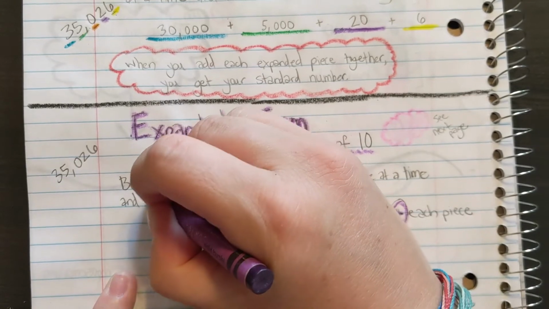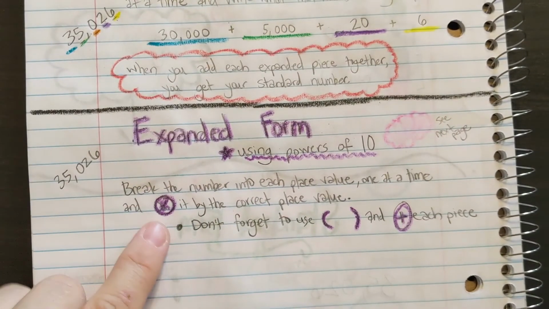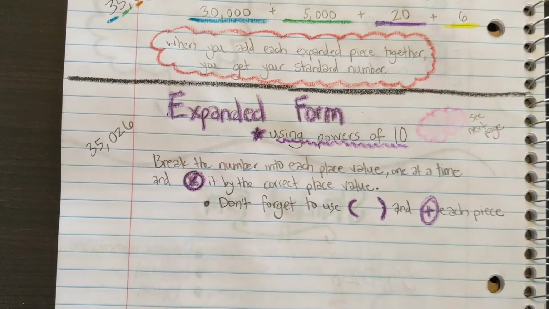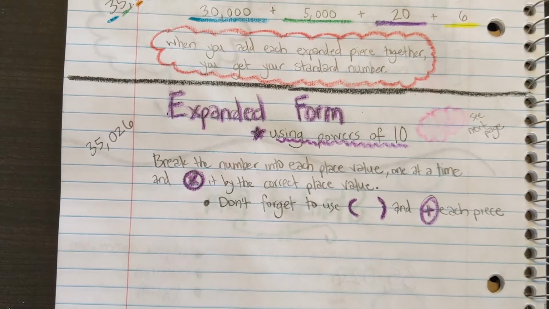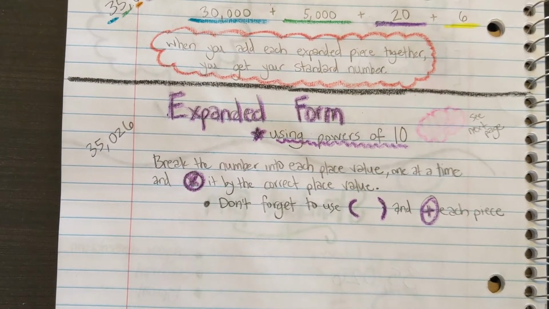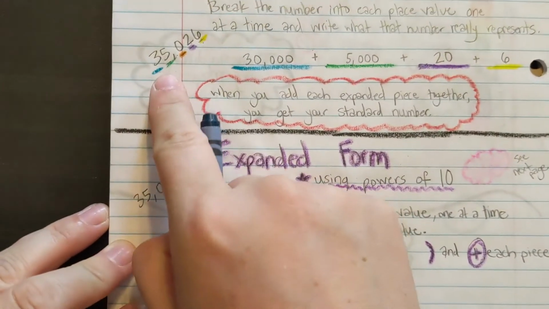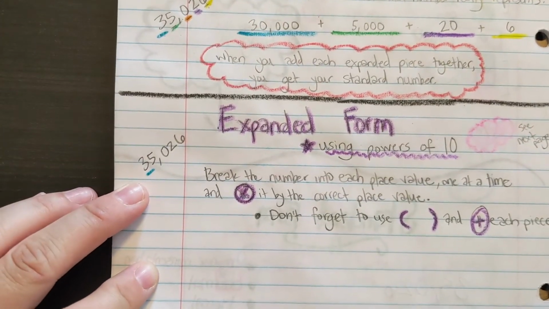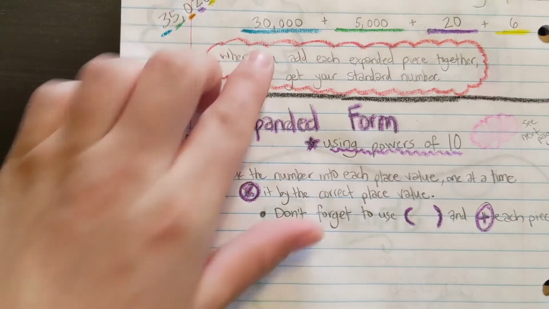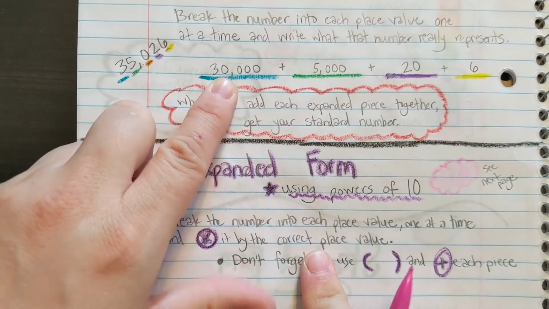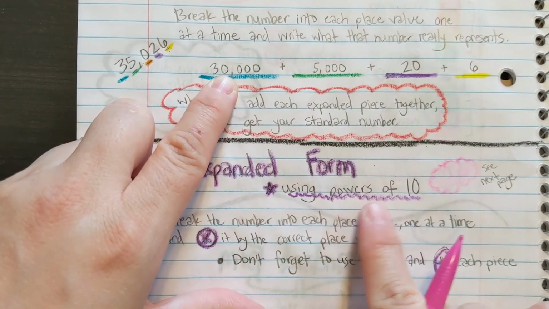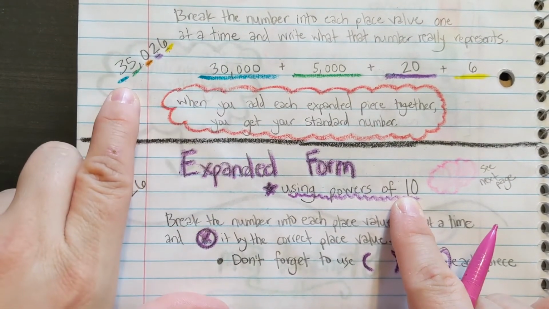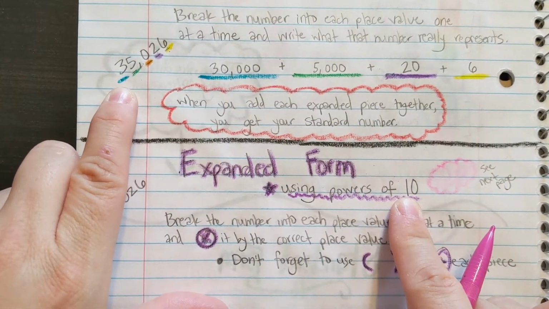Oh, that made that one a little messy. Yikes, that's a multiplication symbol. So let's just go one at a time. Let's use the same numbers that we were doing before, okay? So up here we used blue for the 3. So what does the 3 mean? We know it means 30,000, but that's not what this rule is saying. This is telling me you have to use the powers of 10 to show what it stands for, okay?